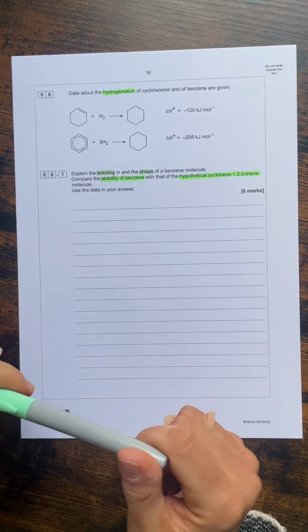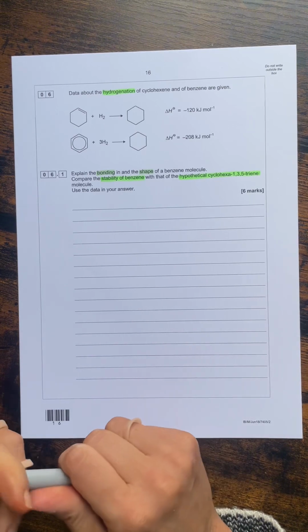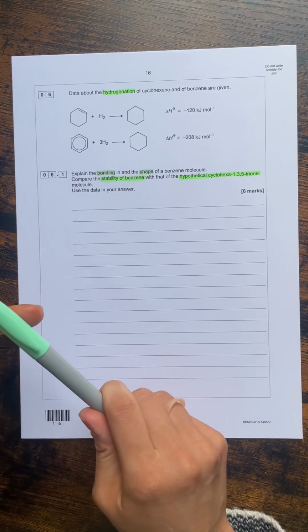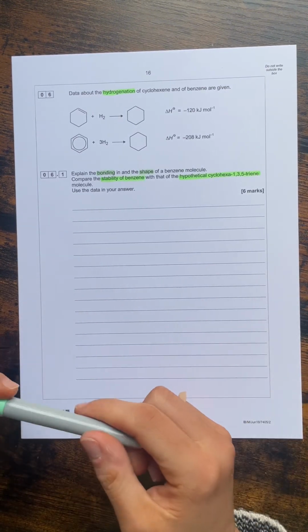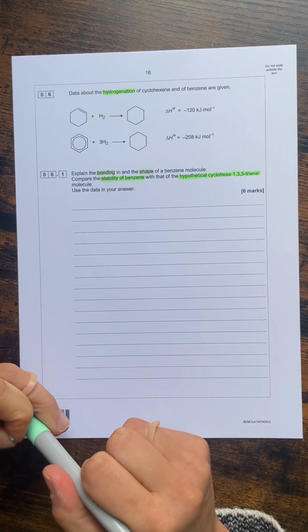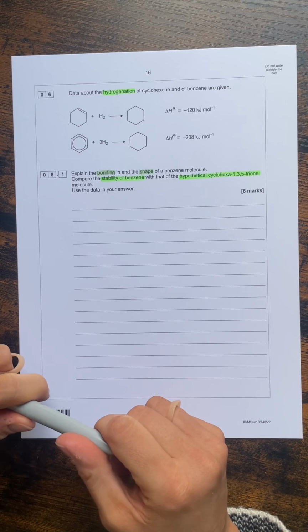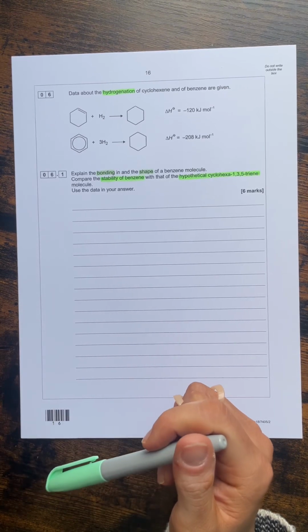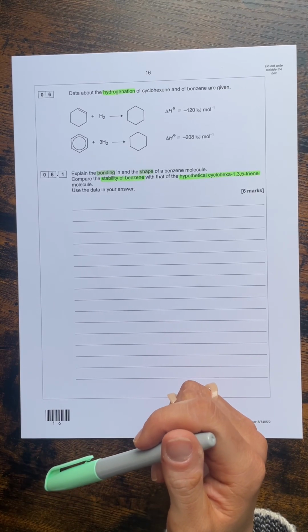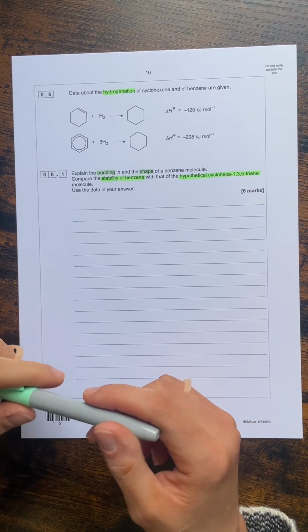When it comes to comparing the stability of benzene, we're told to use the data in our answer, and any question like this that I've seen AQA produce so far wants you to use the data that they give you in your answer. So I'll talk through where those marks come from, and in a 4-mark question what those 4 marks would be for.